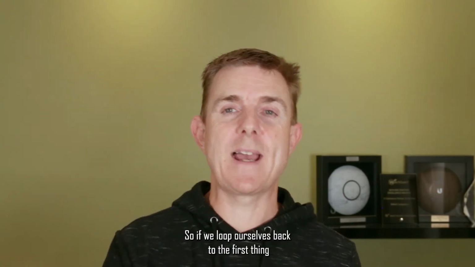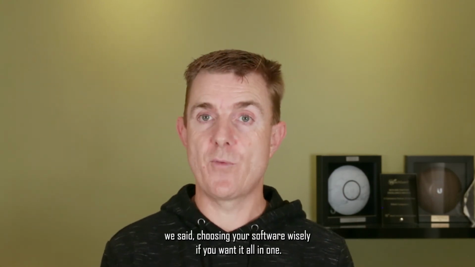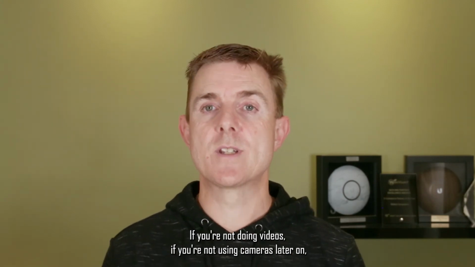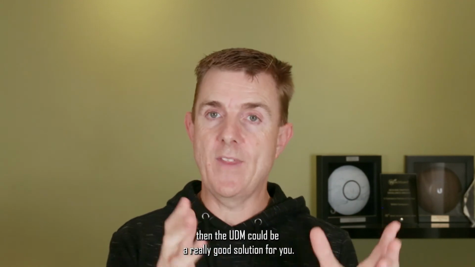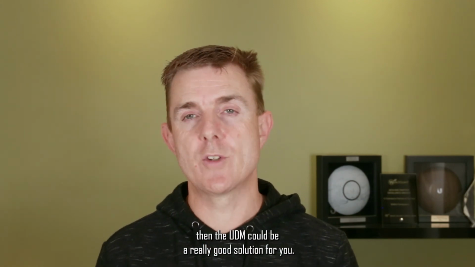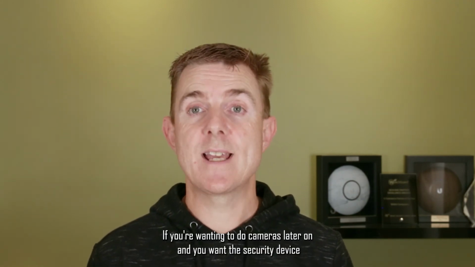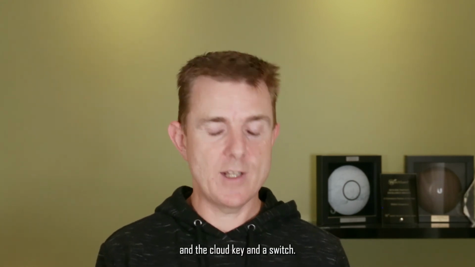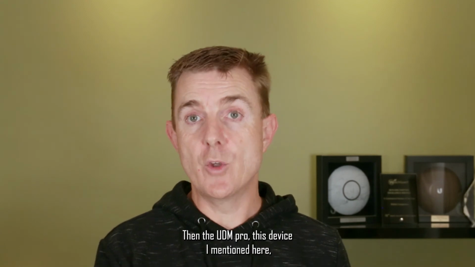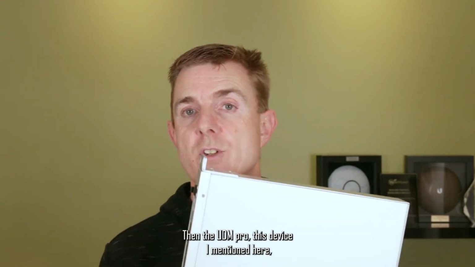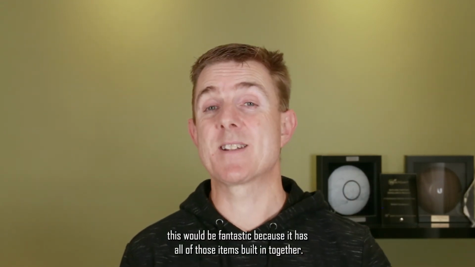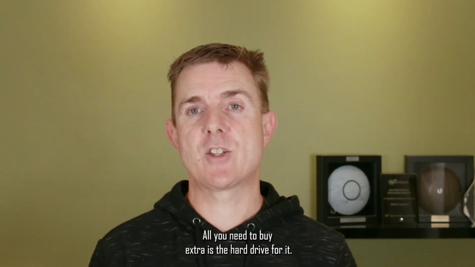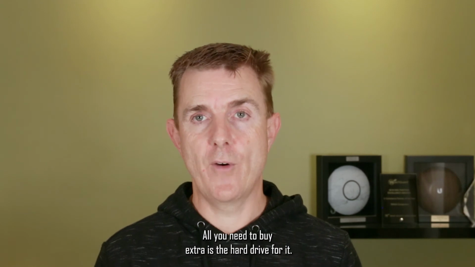So if we loop ourselves back to the first thing we said, choosing your software wisely. If you want an all-in-one, if you're not doing videos, if you're not using cameras later on, then the UDM could be a really good solution for you. If you're wanting to do cameras later on and you want the security device and the cloud key and a switch, then the UDM Pro, this device I mentioned here, this would be fantastic because it has all of those items built in together. All you need to buy extra is the hard drive for it.